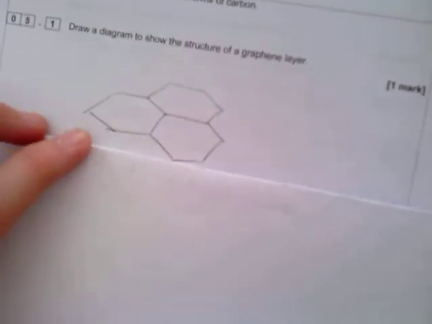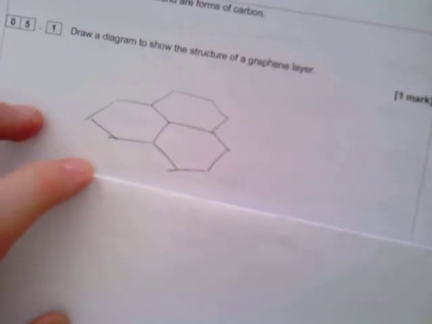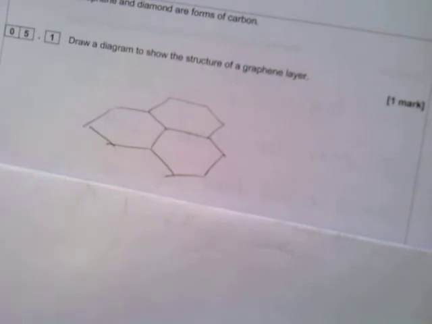Okay, question 5 is asking you about graphene and diamond, and it tells you they're forms of carbon. So this topic is allotropes, if you are looking this up for a bit more revision. Draw a diagram to show the structure of a graphene layer. Graphene is basically one sheet, one layer of graphite, which you might be more familiar with. And they just want you to draw a minimum of two of the hexagonal shapes to show its structure.